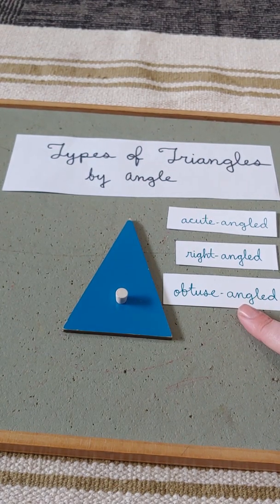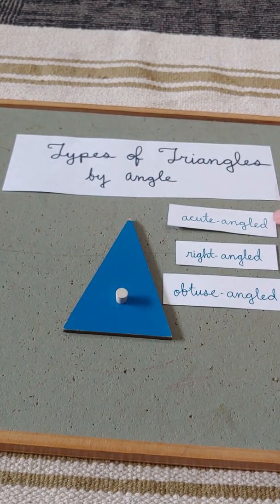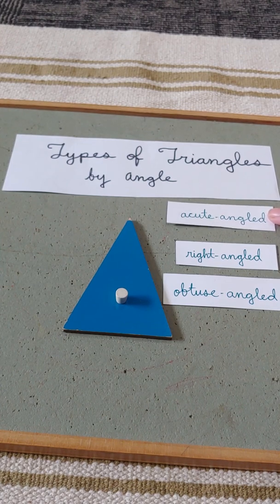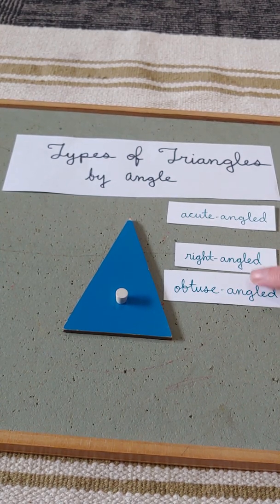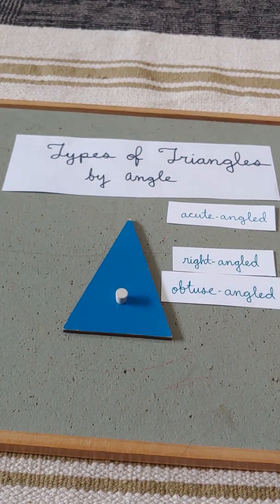To be an obtuse angled triangle, it only needs to have one obtuse angle in it. Because, again, having all obtuse angles would be impossible to build a triangle with. So that's a bit of a trick to keep in mind. An acute angled triangle has to have only acute angles. But right and obtuse angled triangles only need one angle to match that characteristic.